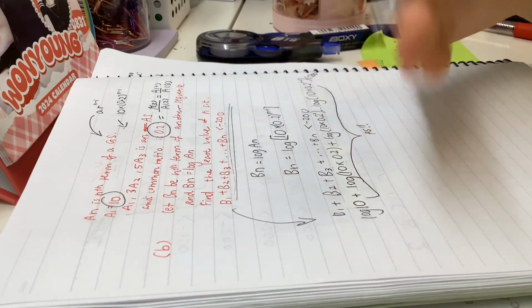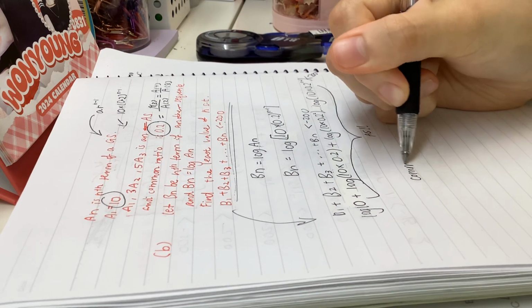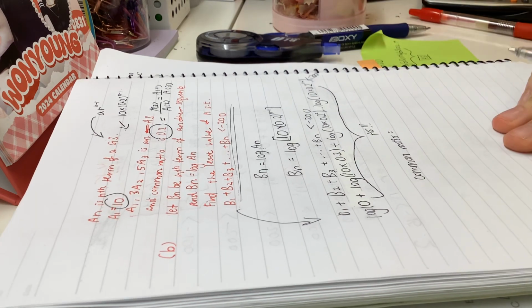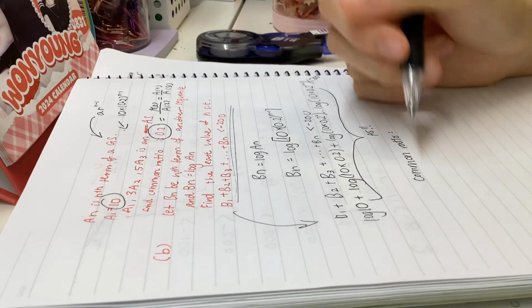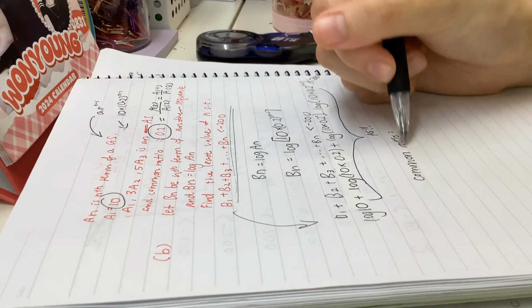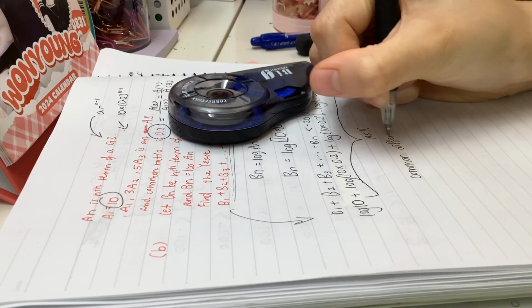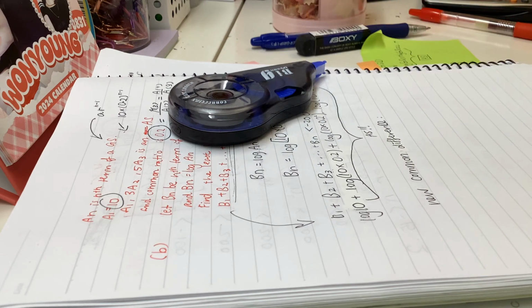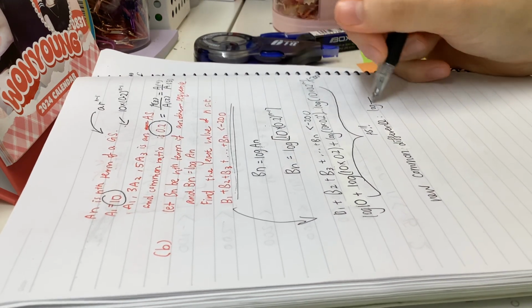So using this key information that we have, we can just quickly find out the new common ratio. And if you haven't forgotten from what we've learned just now, the new common difference can easily be found by putting in log and the common ratio.